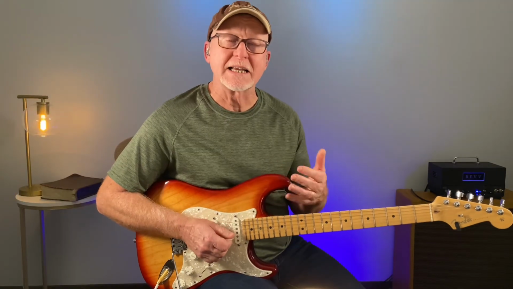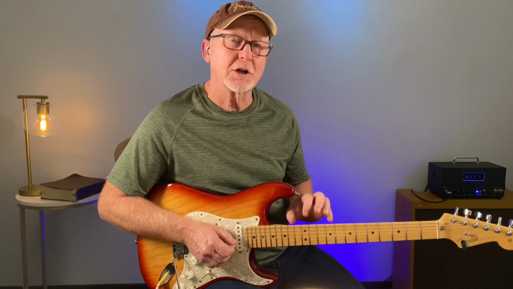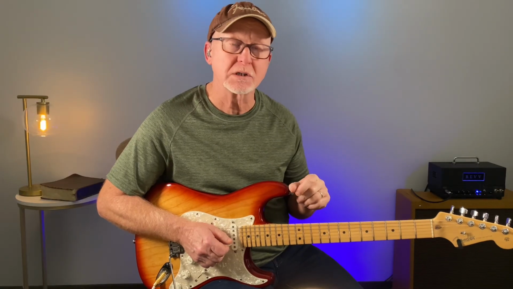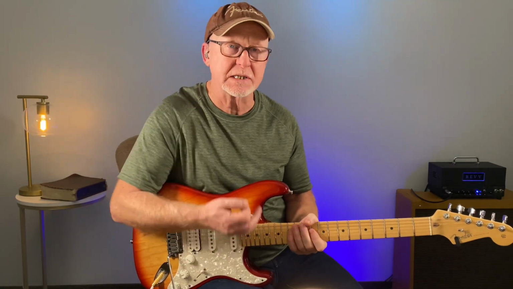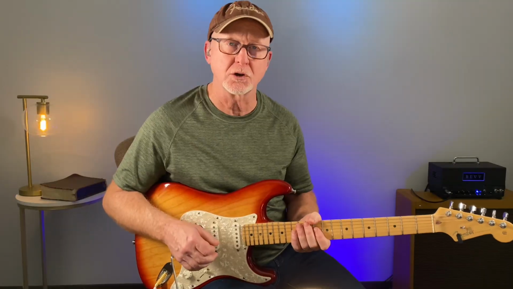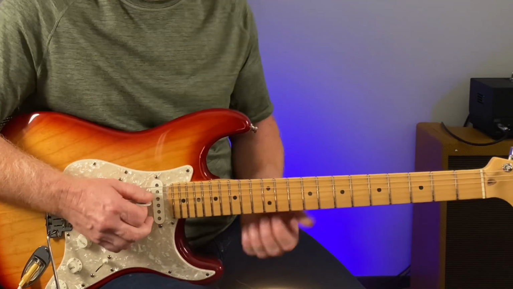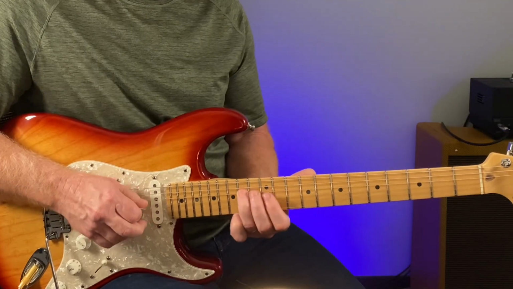So you could easily improvise just with that scale, but we want to at least acknowledge those chords as they go by and try to target one note for each chord, either hammering onto it, sliding up to it. There's a lot of different ways to look at it. So the E minor chord is right within the center of the E minor pentatonic scale.